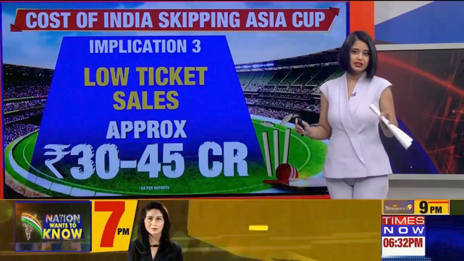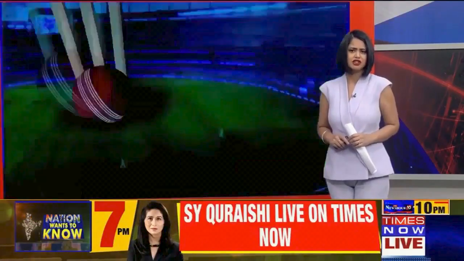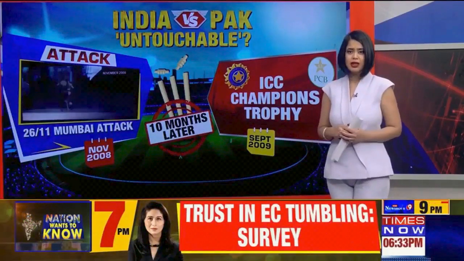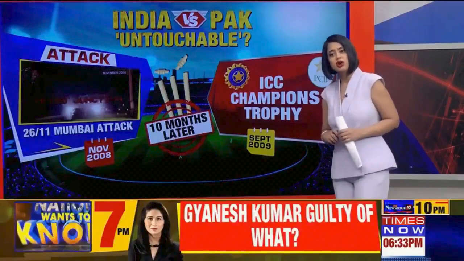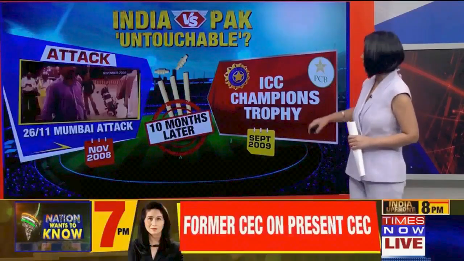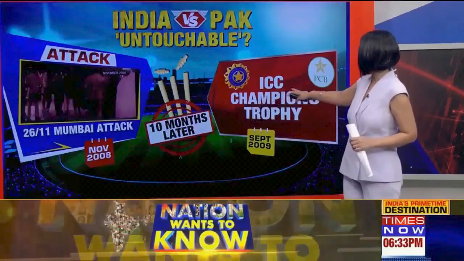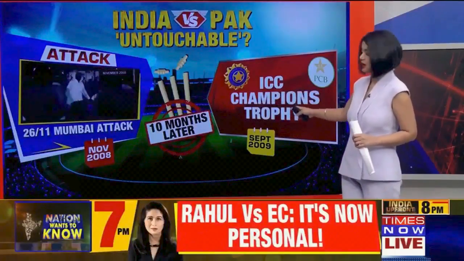In fact, this isn't the first time India and Pakistan have faced off on a cricket field, and that too right after major terror attacks. Many people are saying, why are we now seeing red after the Pahalgam attack? Many are saying Operation Sindoor is still underway. But let's remind you, lessons in cricketing history, if you will permit me. When there was the 26/11 Mumbai attack in November 2008, 10 months later, in the ICC Champions Trophy, India did play Pakistan in September 2009.